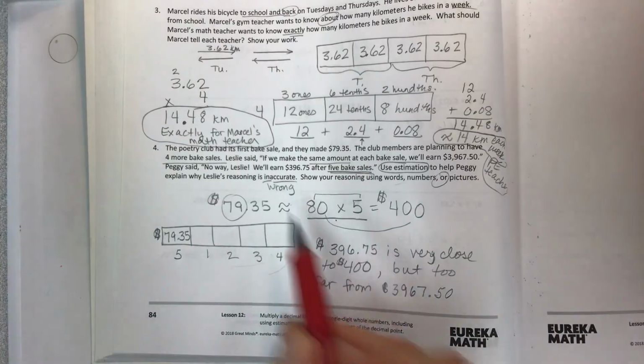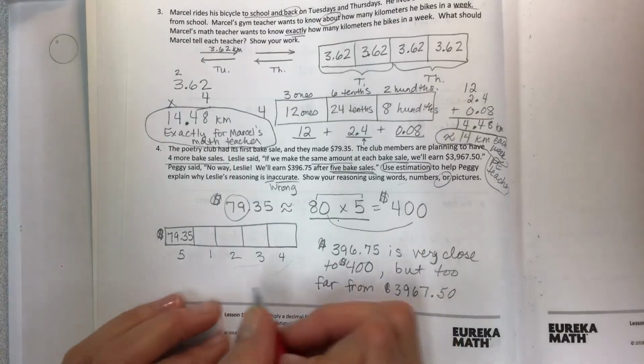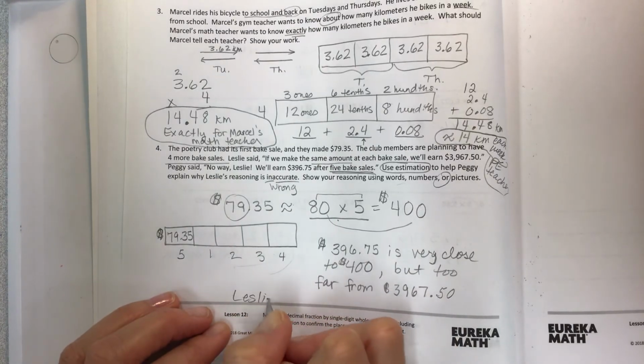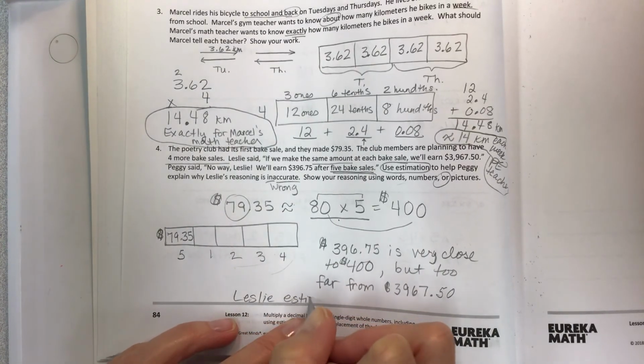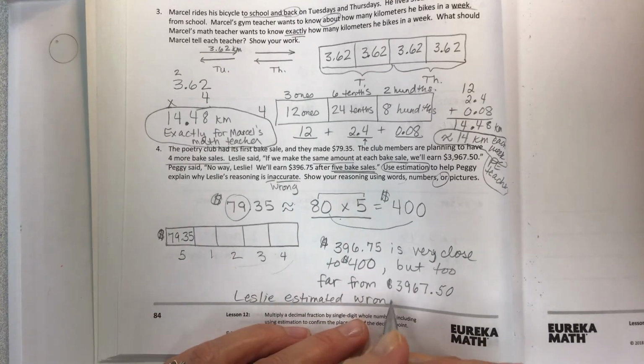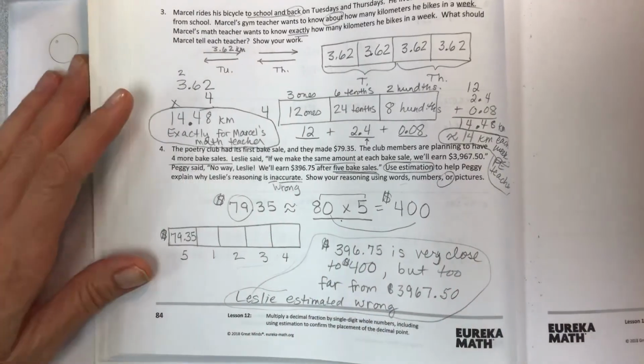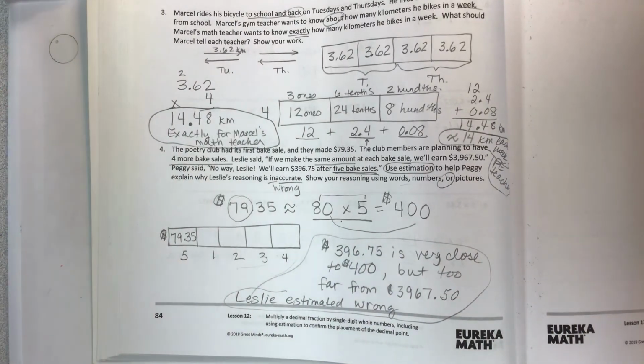So basically, Leslie just estimated wrong. Okay, so Leslie estimated wrong. Or she placed the decimal in the wrong place, which is common. And it can happen to anybody. It'll probably happen to you, and it'll probably happen to me at some point in the future.